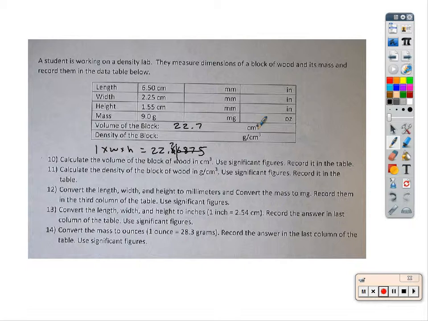Next thing we have to do is go into the density calculation. And again, this is exactly like we did in our lab. You calculated volumes of wooden blocks, you calculated their densities. This is all exactly the same as that. Density is the mass divided by the volume. We've got the mass here, 9.0 grams. The volume we just calculated, 22.7 centimeters cubed.